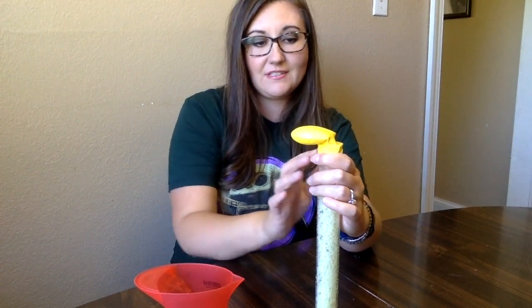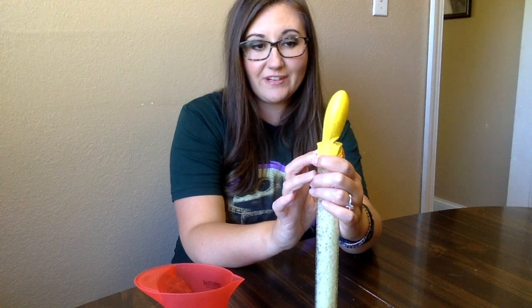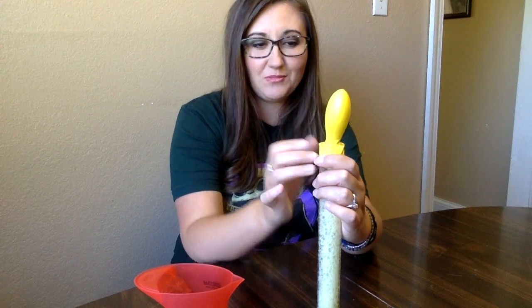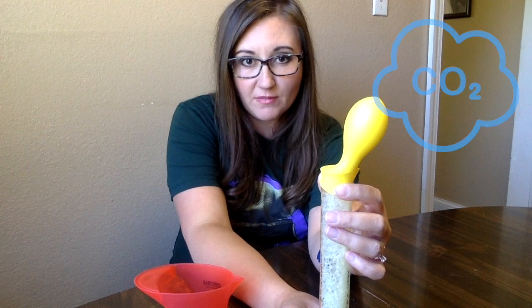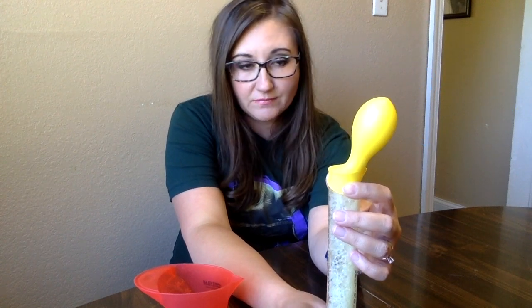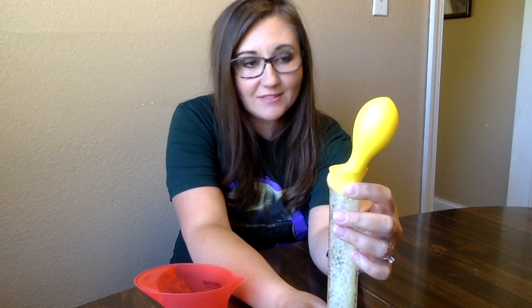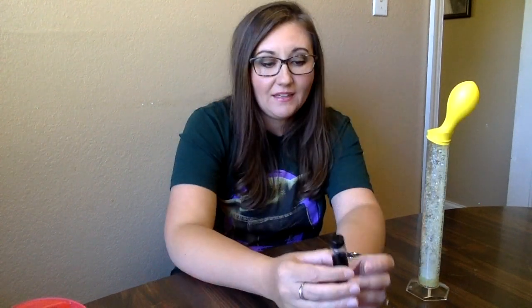And as you notice, the gas is going to inflate the balloon. Pretty cool, huh? So that's going to be carbon dioxide gas going into the balloon. So we were able to take the calcium carbonate, react it with vinegar, which is an acid, acetic acid, and the gas that's resulting is carbon dioxide gas.